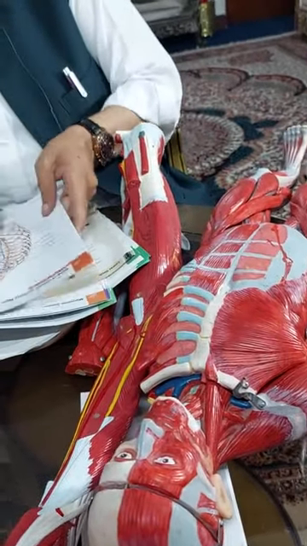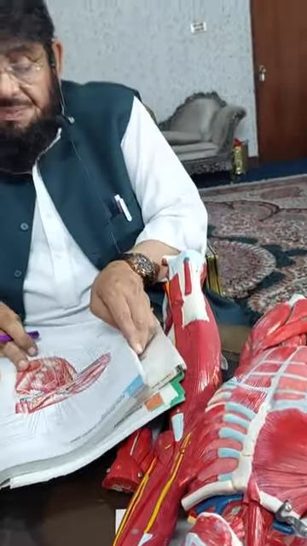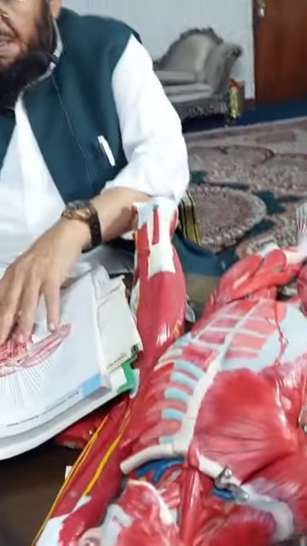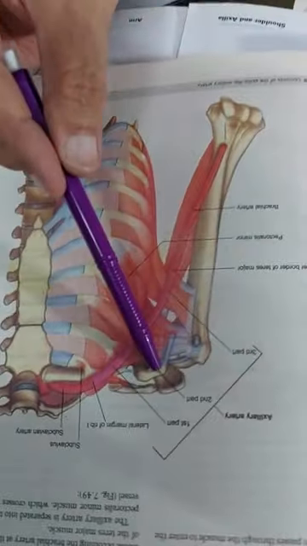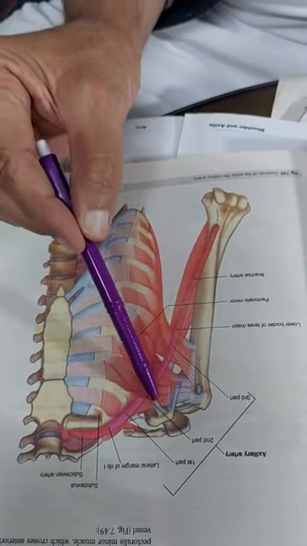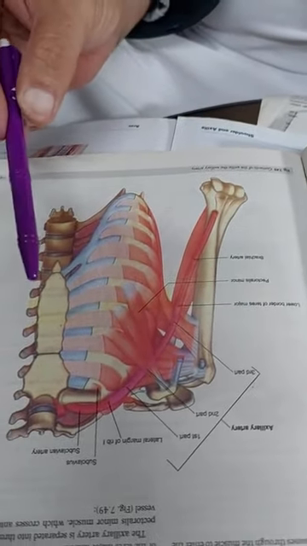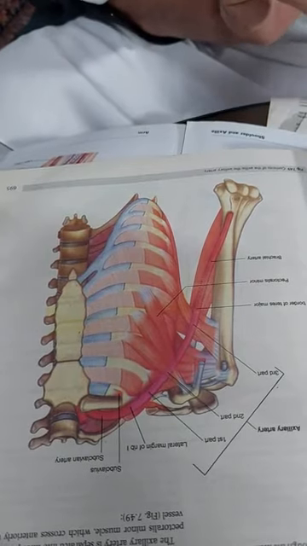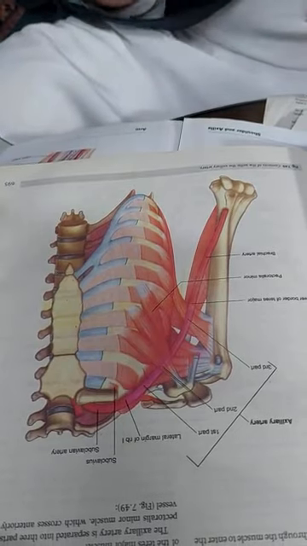Okay, then the axillary artery is being crossed by this pectoralis minor muscle. That's why, for descriptive purposes, the axillary artery is divided into three parts.